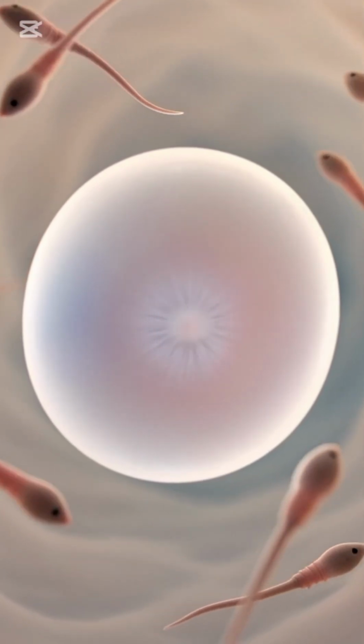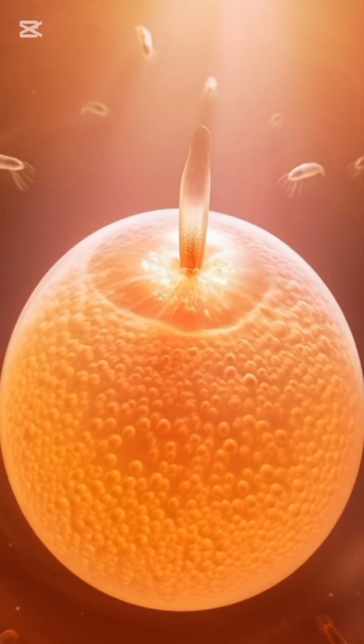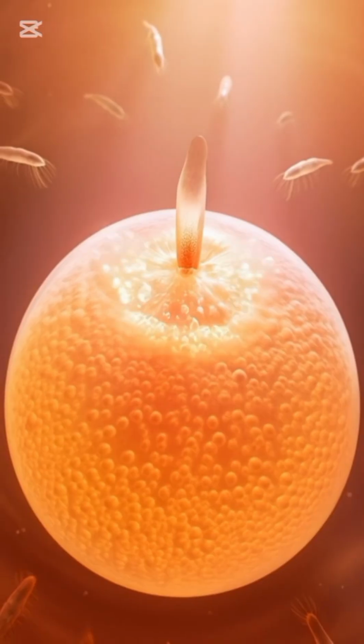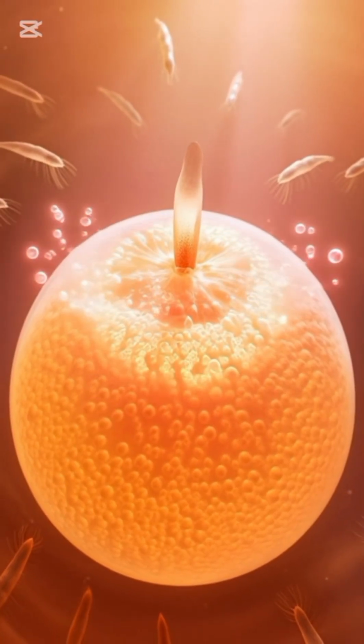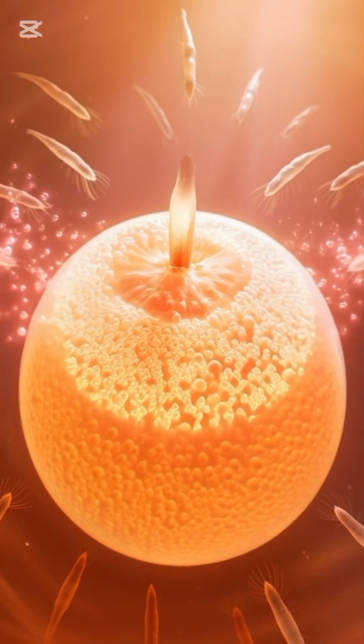Prevention of polyspermy and fusion. The moment the single champion sperm membrane fuses with the oocyte membrane, it triggers a critical event to prevent polyspermy, which is the fertilization of an egg by multiple sperm. This defense mechanism is called the cortical reaction.